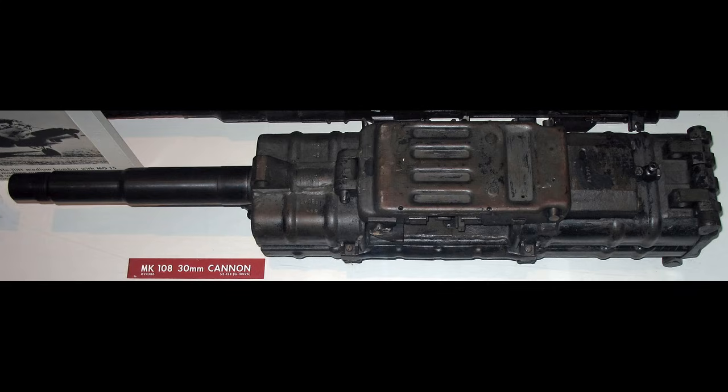Its rate of fire was about 650 rounds per minute, which is a little bit on the low side compared to other cannons of the time, but not bad at all. The big drawback, though, was the gun's short barrel and low muzzle velocity. Now, there are practical reasons why it's made that way. It's not because the Germans were stupid or didn't know how to do it, and if this was a gun channel, I would probably go into all that.